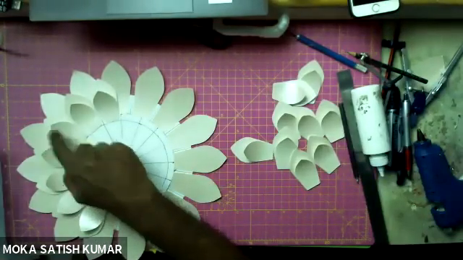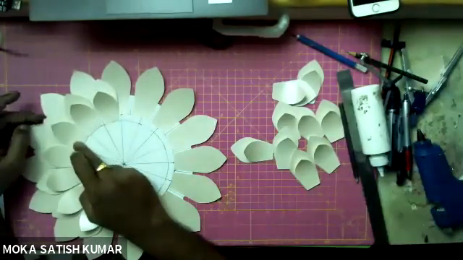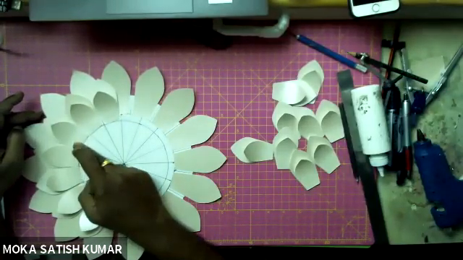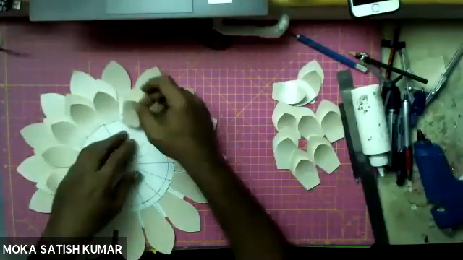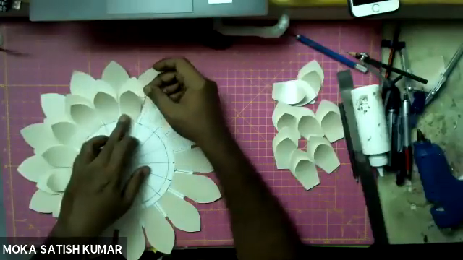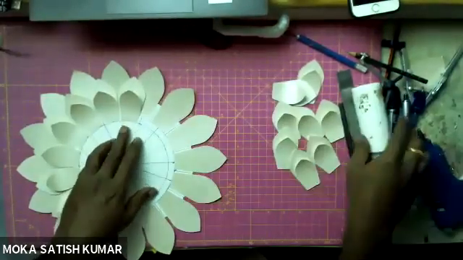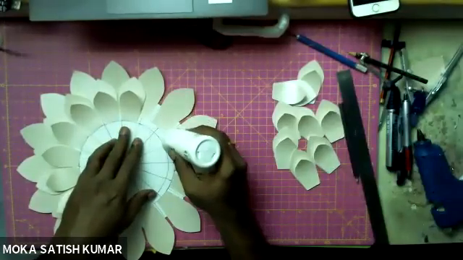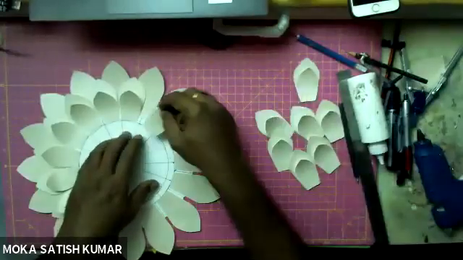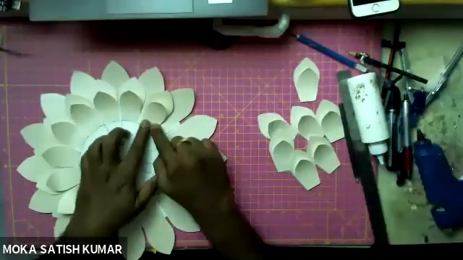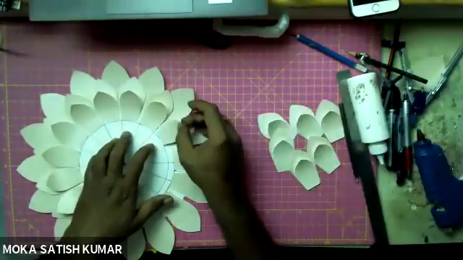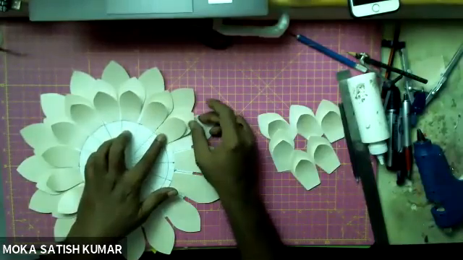The alignment should be like this: these points should go between the petals of the previous layer. So we're not aligning the first layer with the second layer, but placing it in the middle. Just watch. Actually, I prepared 3 layers, but it will take a lot of time to complete. We can use that time for another design, so I completed only 2 layers.